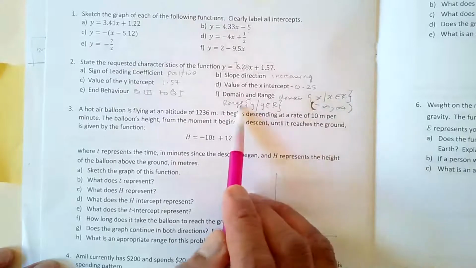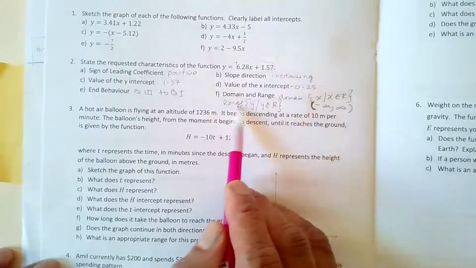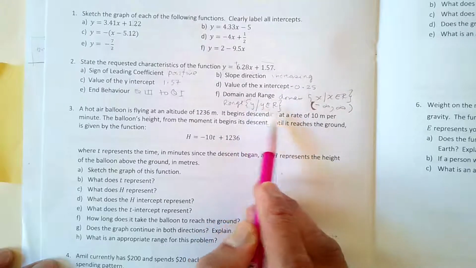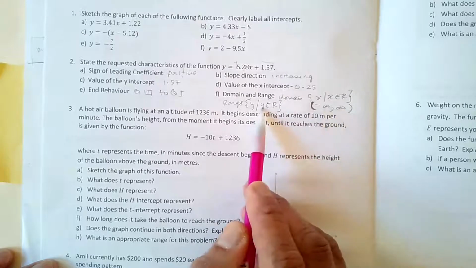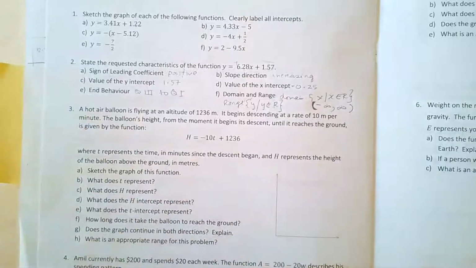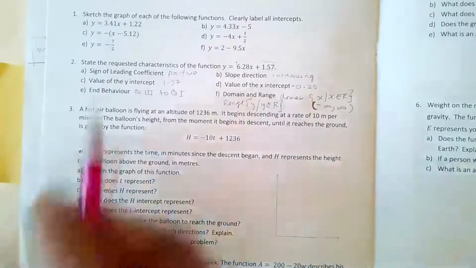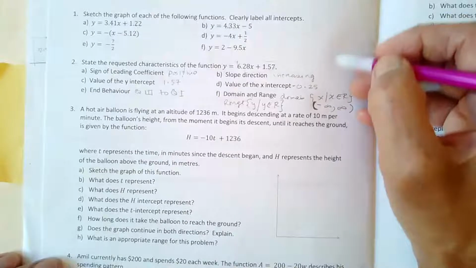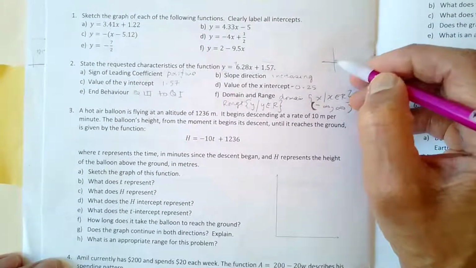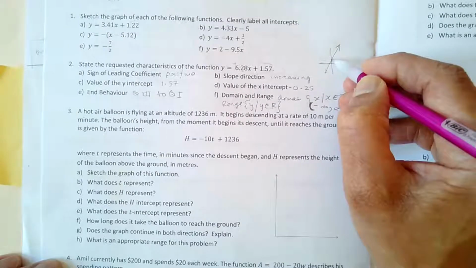The same would apply to the range. There's no restriction here, so the range will be from negative infinity to positive infinity, or y is the set of real numbers. Meaning that there's any number you can think of on this graph, and the range refers to the y values. Let's say, for example, I have a graph going up by that.